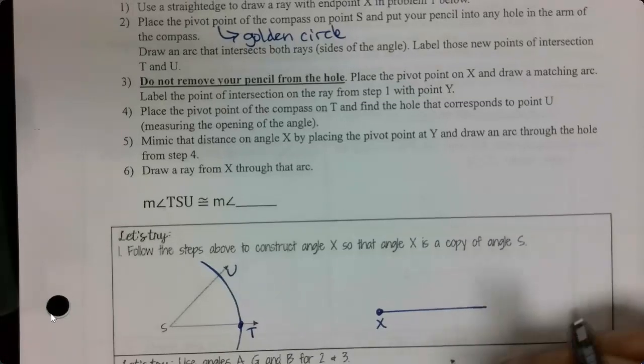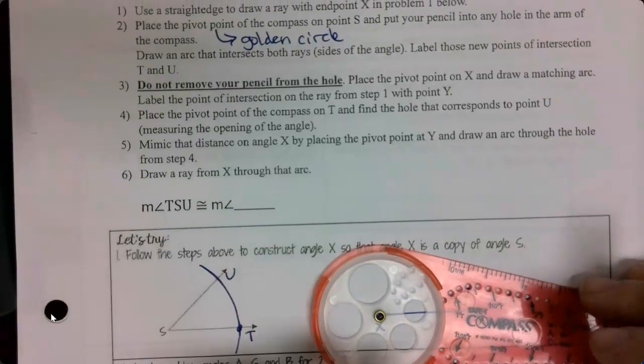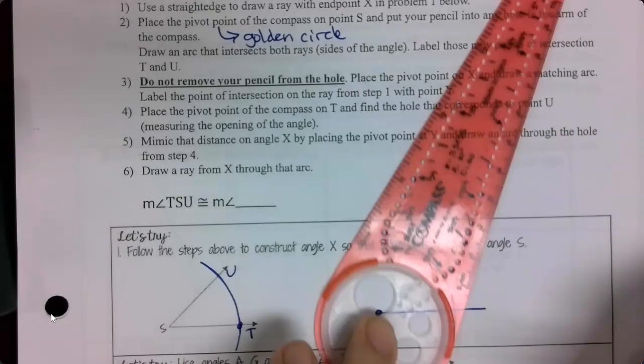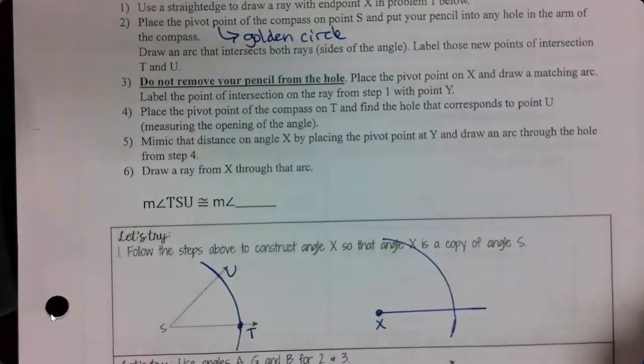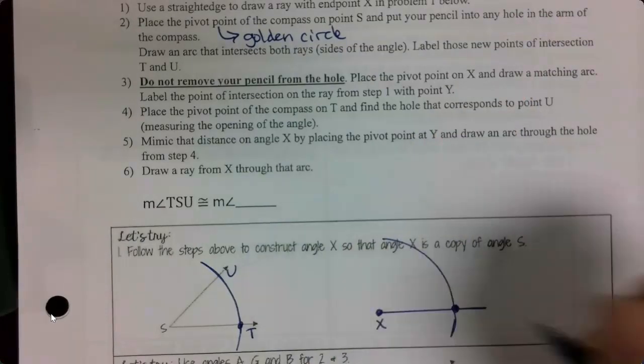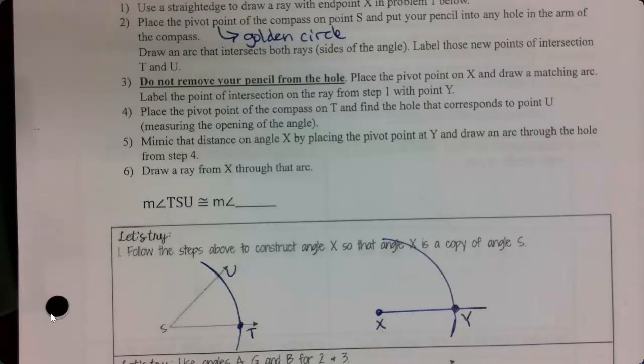Then it wants me to use the same hole. So I'm going to put my golden circle at X this time. And then I'm going to use the same hole on my other line and draw that arc. And it wants me to label this crossing point Y.